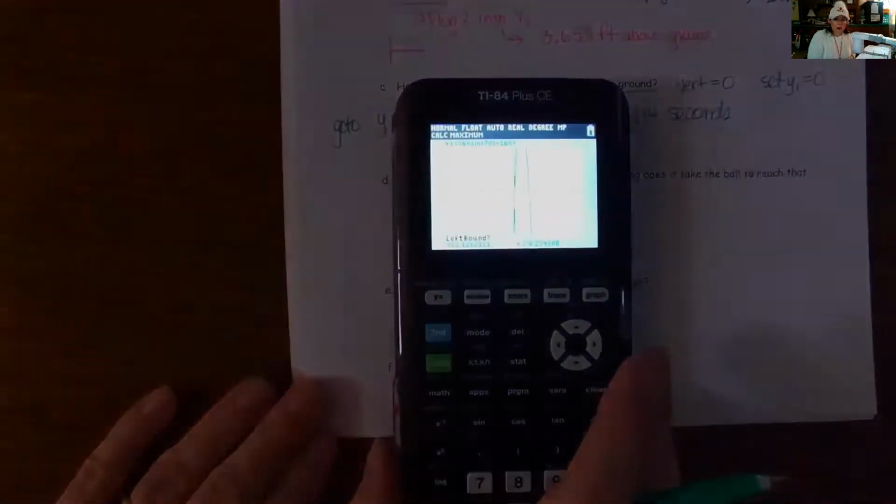Why does that get so bright? Can you see it now? There we go.